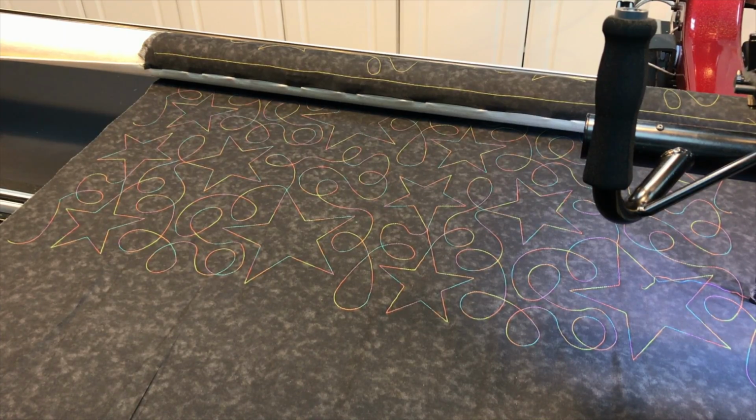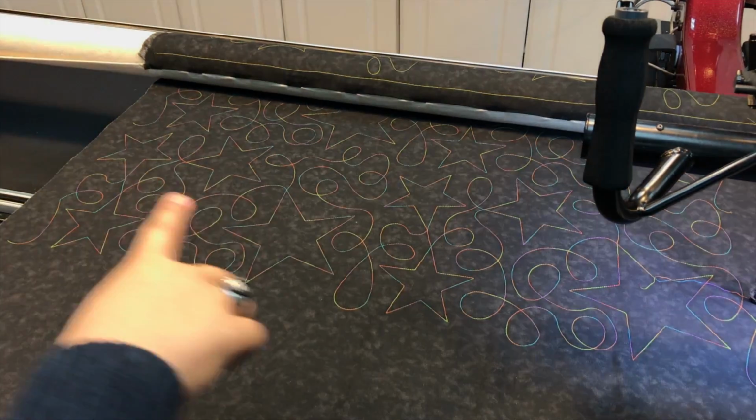Alrighty, so the next option in Relocate that we're going to look at is relocating by the project origin. What that does is, when I'm in edge to edge mode, I can relocate the project origin to realign all of my patterns. So I'm going to go ahead and do that now. I'm going to use the row that I've already quilted. This is the second row that I've already quilted right here.